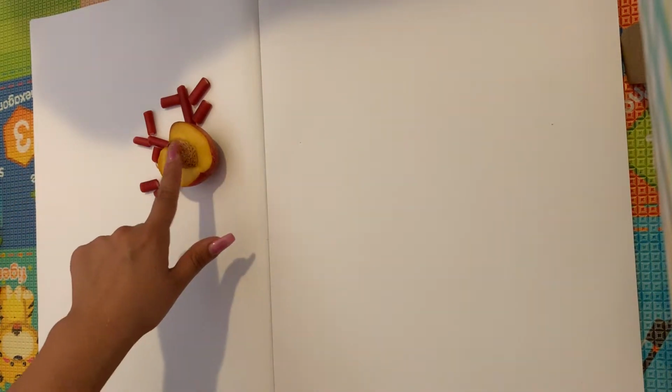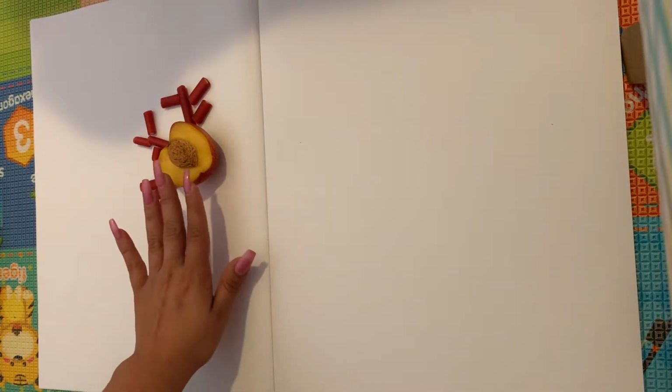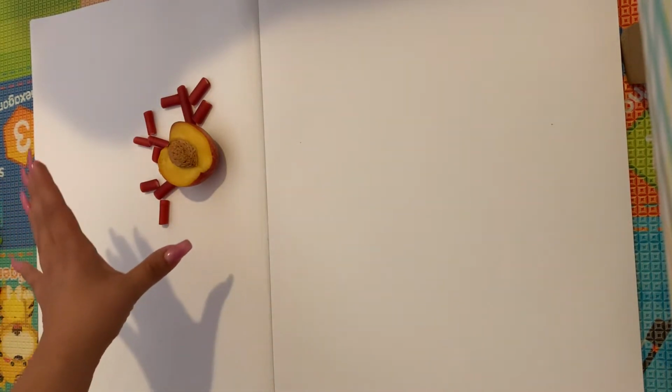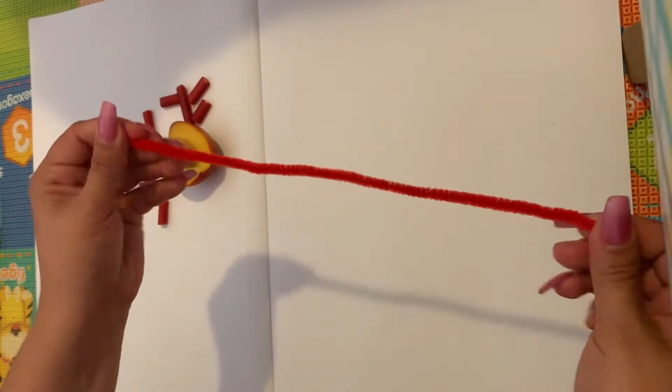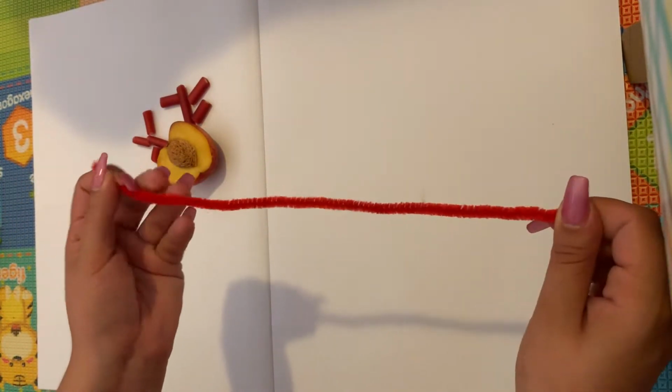Now that we have our dendrites, we're gonna use our nectarine that I showed you previously as our cell body. So we place that in the middle. So this is a soma and this is a cell membrane. The cell body takes all the information from the dendrites and then puts it in the axon, for which we will be using our pipe cleaner.